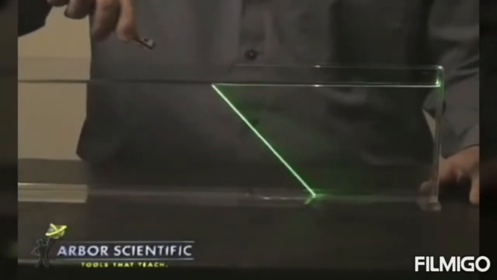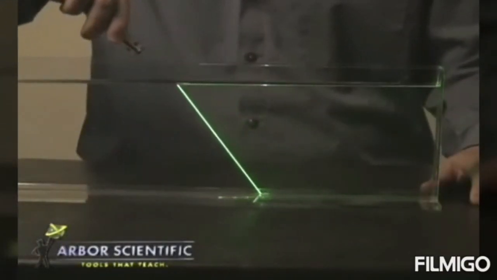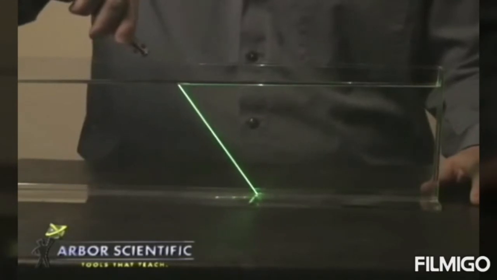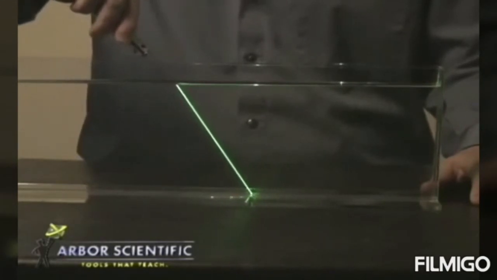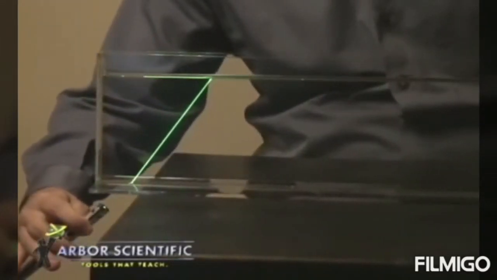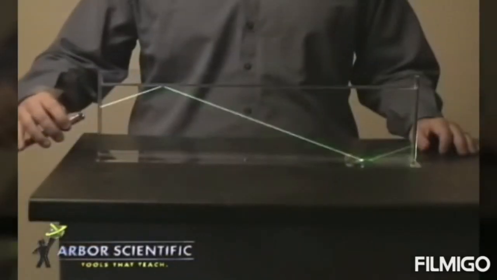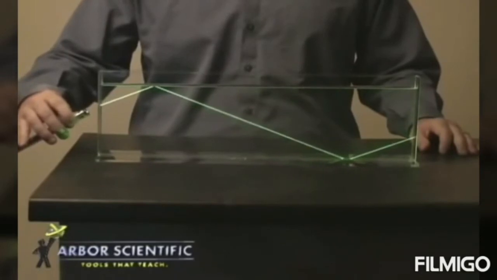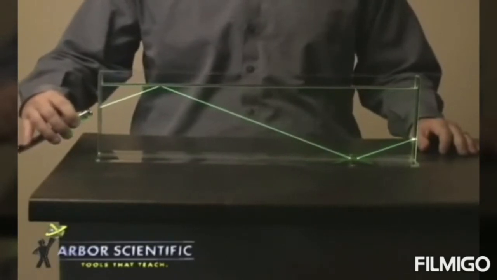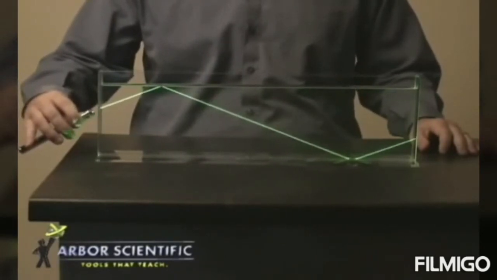And we're going to dim the lights so you can see what's happening. Next, I'm going to aim the laser down toward the water at an angle to see refraction in action. Look how the direction of the beam changes when it enters the water. Set the tank at the edge of the table and aim the beam upward to see refraction again. If you increase the angle of incidence by aiming the beam through the water from the side of the tank, you will observe total internal reflection.